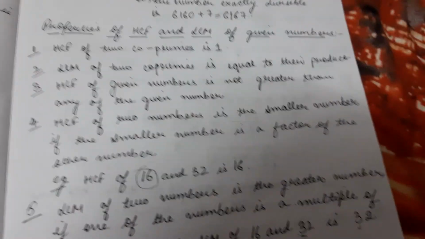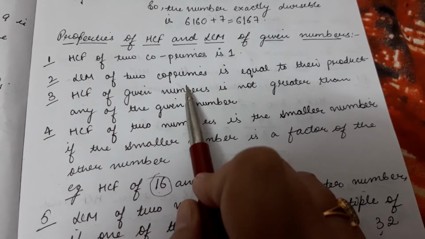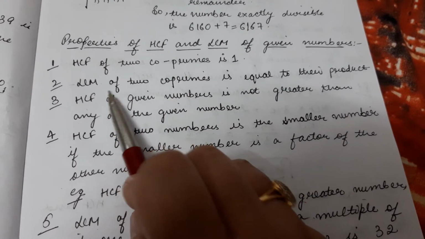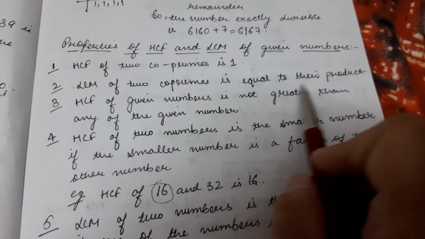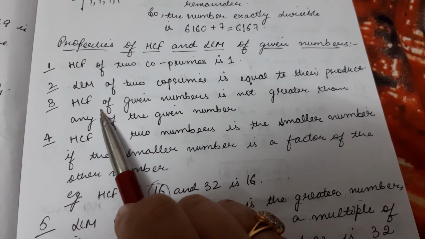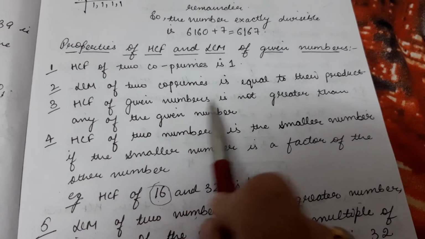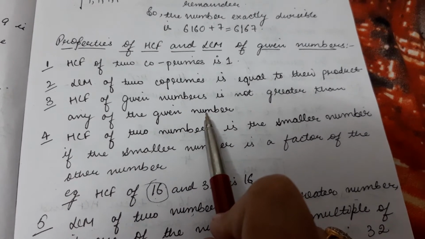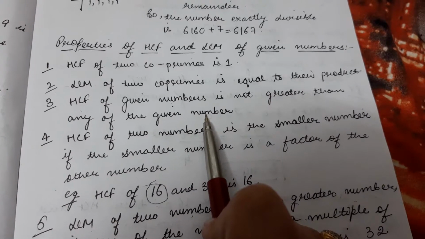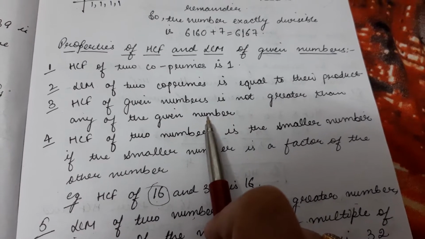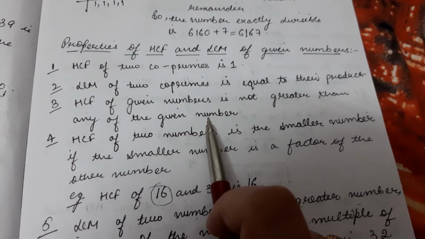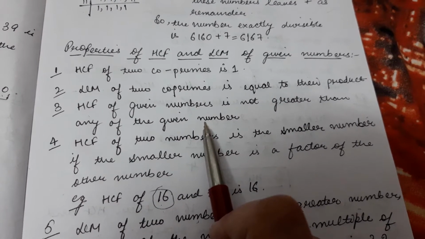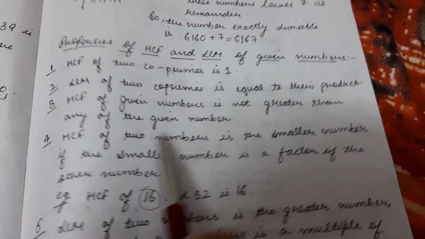Second property is LCM of two co-primes is equal to their product. So the least common multiple of two co-prime numbers is their product. Third property is HCF of given numbers is not greater than any of the given numbers. For example, if I find HCF of 2 and 4, then HCF of 2 and 4 can never be greater than 2 nor greater than 4.